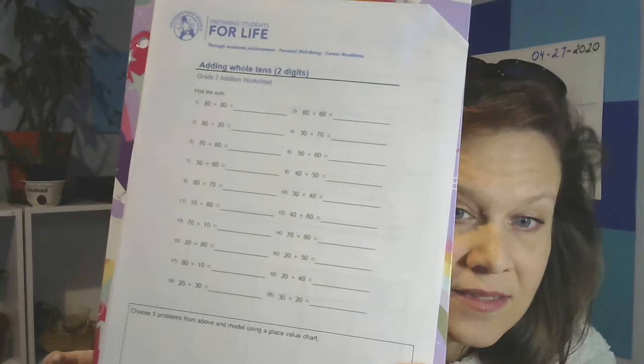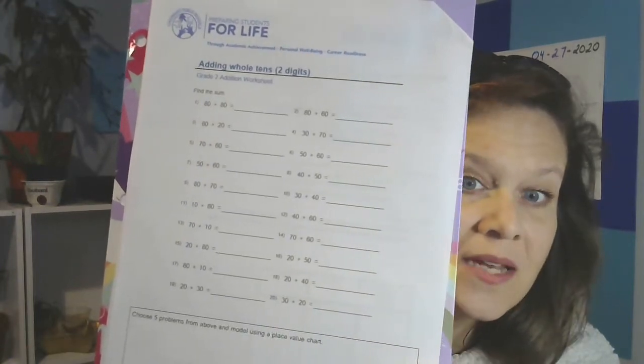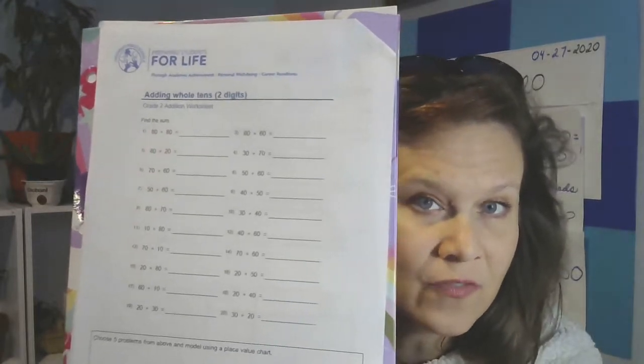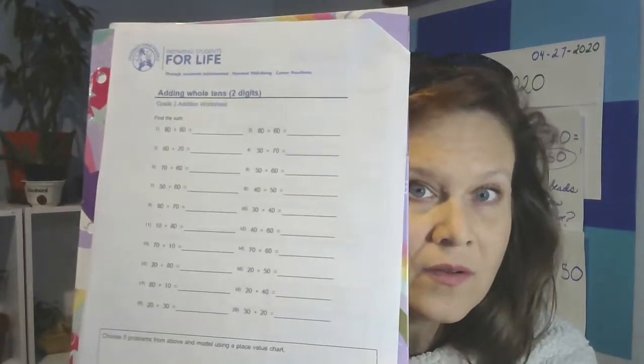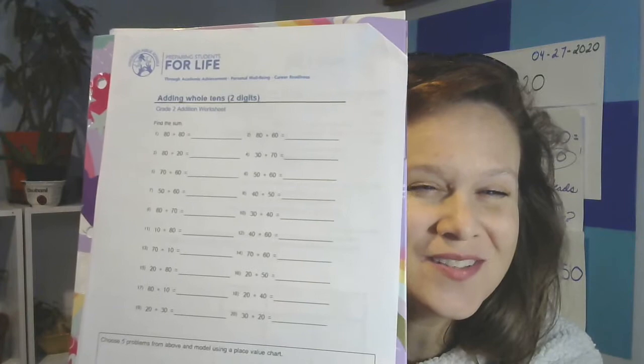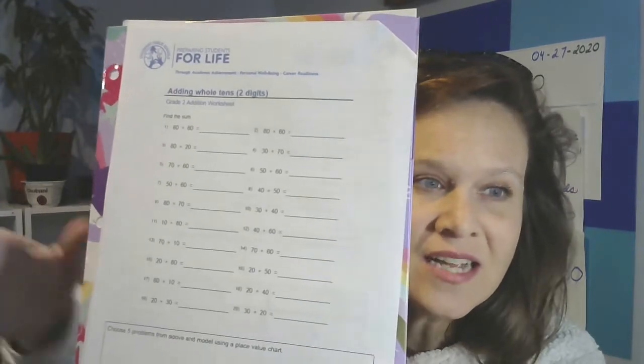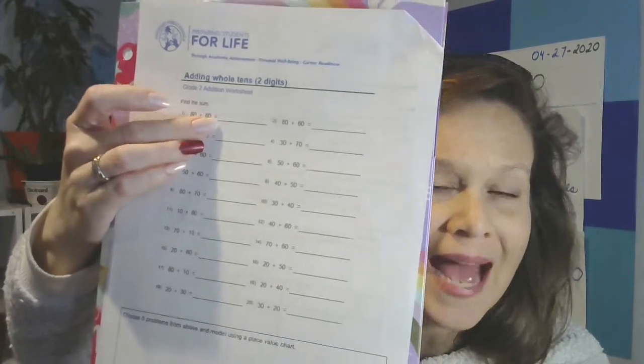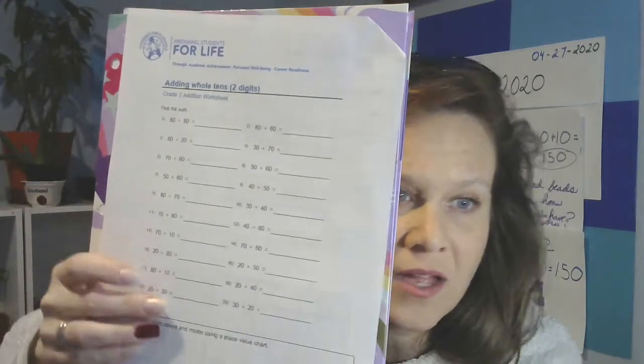Now, when you add tens, when you get a group of 10 tens, you have to exchange them for, hopefully you said 100. So as we go through here and think about how many tens we have, we'll bundle some of those to create 100.